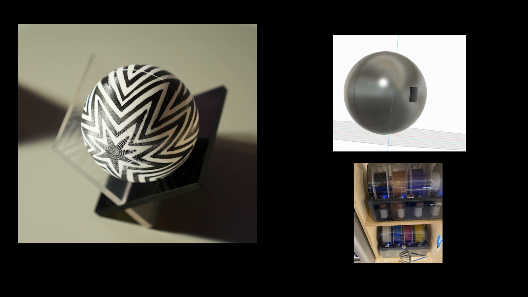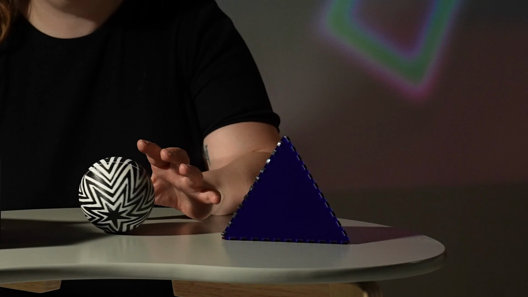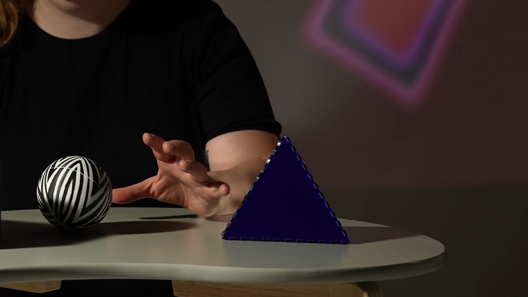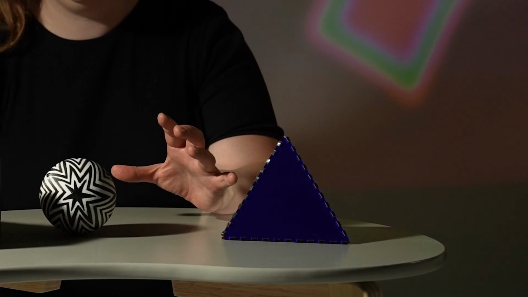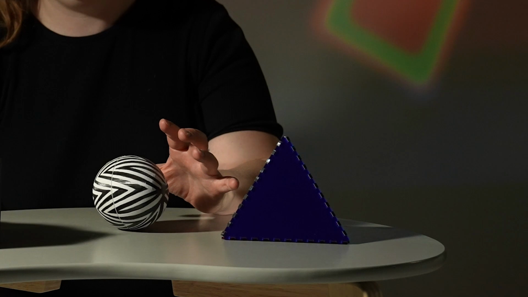The sphere is 3D printed with PLA plastic. It produces a note anytime it is in motion. The speed of the sphere determines its note's pitch.